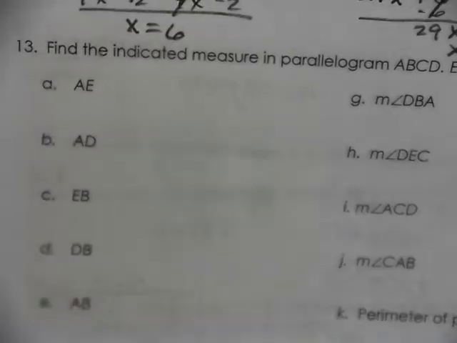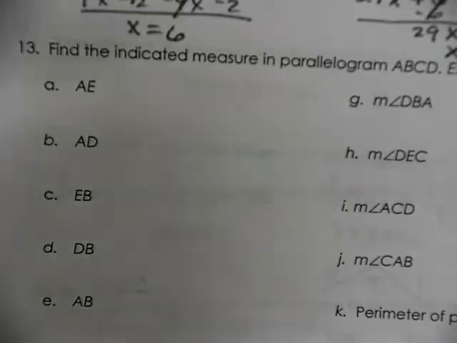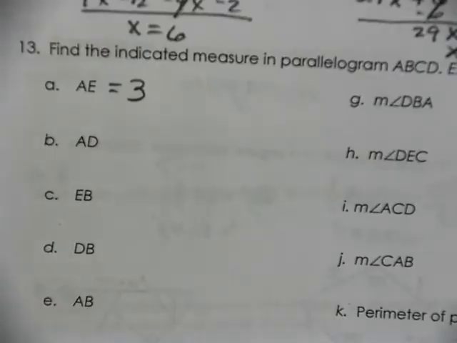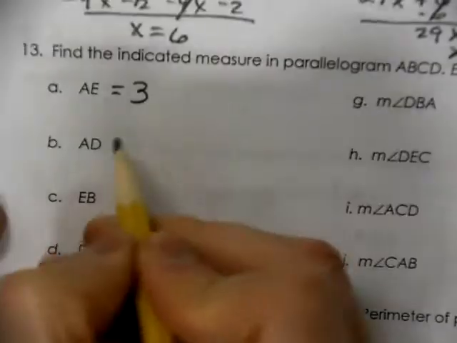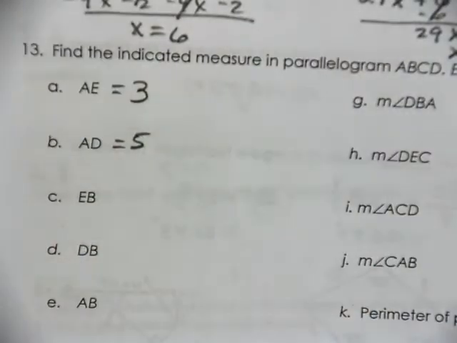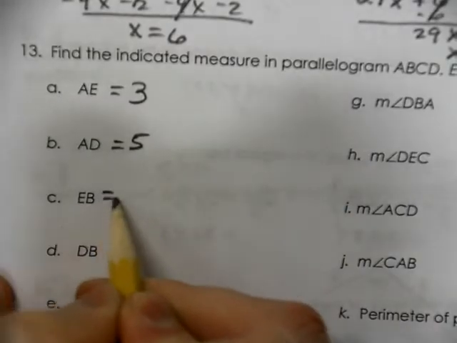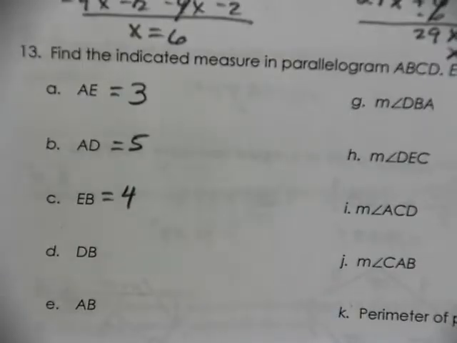So AE, what do you see the value of AE? How about AD? EB? You should be able to answer these before I do.